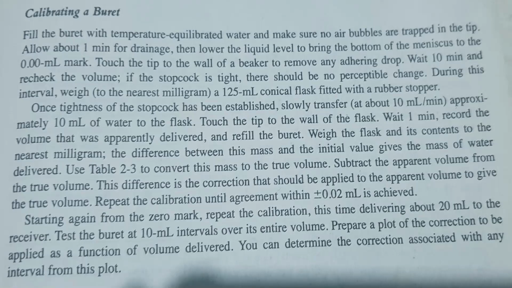Now, once the tightness of the stopcock has been established, we transfer from our burette approximately 10 ml of water into the flask that we weighed.